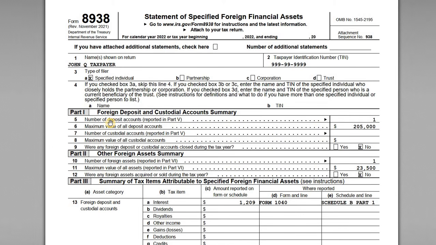Okay, for this example, I want to go over a sample Form 8938, which is a statement of specified foreign financial assets. This is generally required by U.S. persons, whether they're living inside or outside of the U.S., or certain U.S. domestic entities that have interests in foreign financial assets.